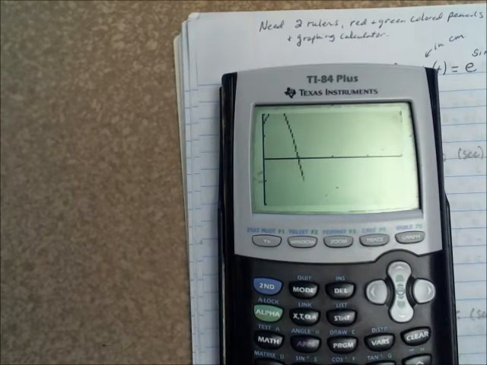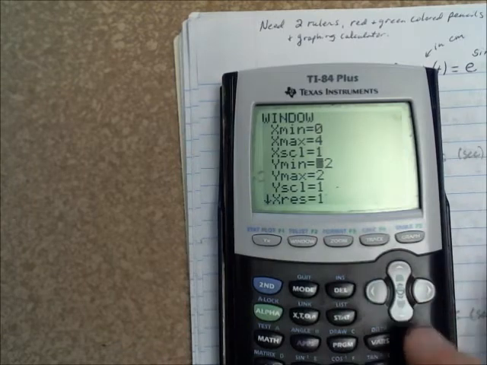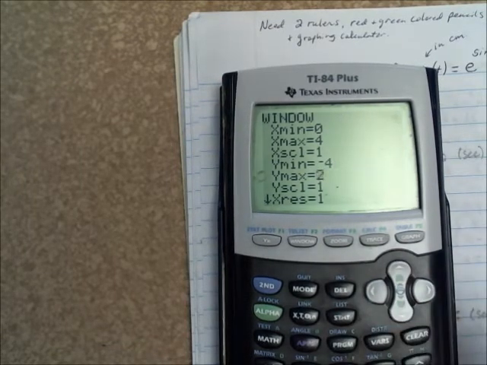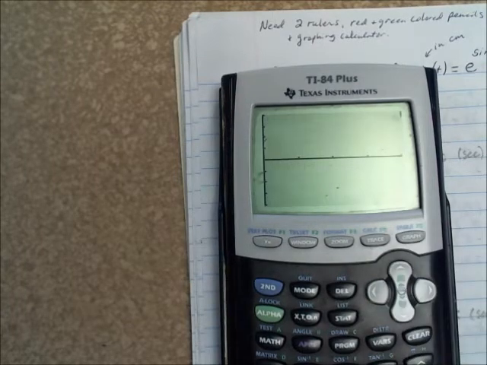Looks like it's going outside of our window range, both above and below. So we'll just change our window. Let's hit the on button, press the window button, and let's go from -4 up to +4 on our y max and min. Press graph again, and then we'll get a graph of the first derivative.